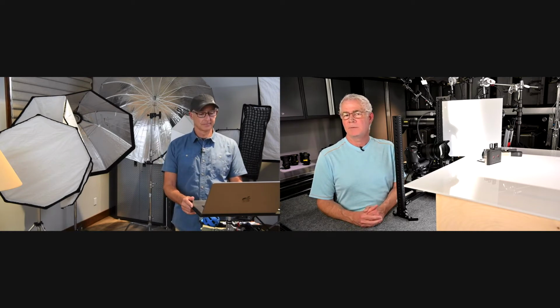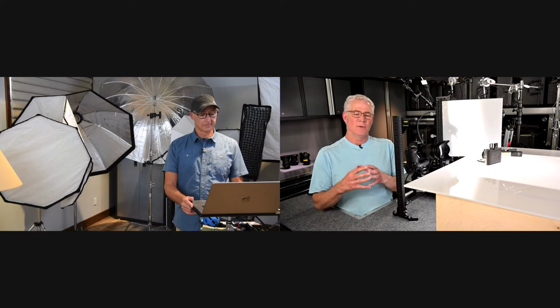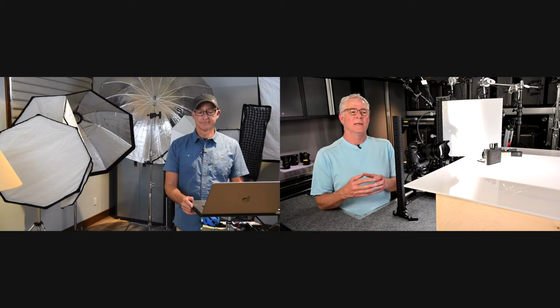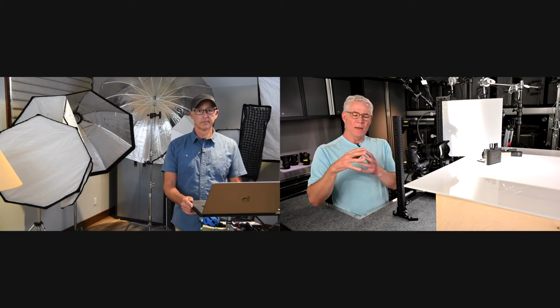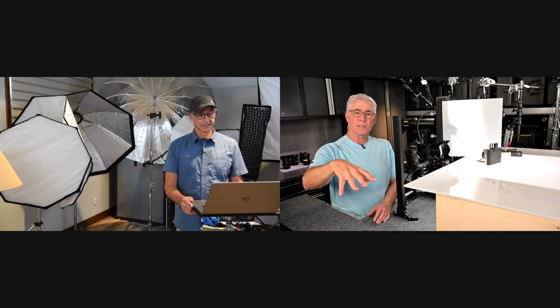It kind of reminds you a little bit of a fluorescent light. Without going into a real technical discussion, there's something called CRI, which stands for Color Rendition Index. And what it means is, what's the spectrum of the light itself? Meaning, if you project that light onto something, how much color can you actually see?